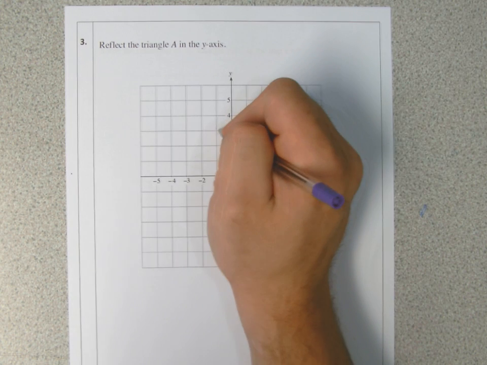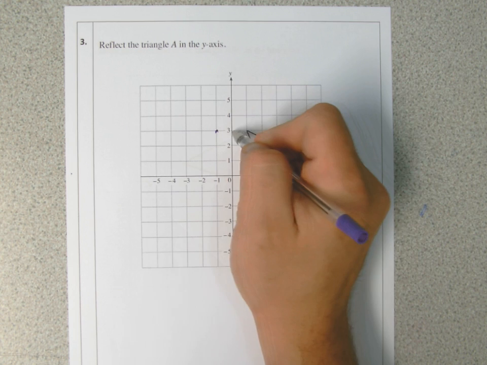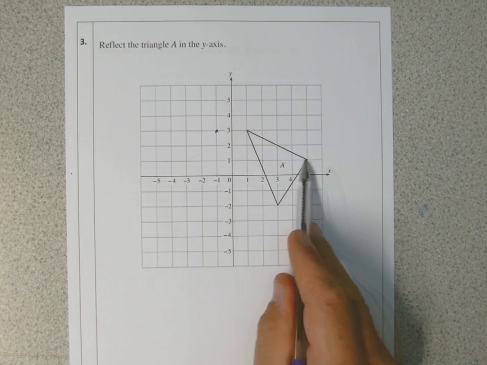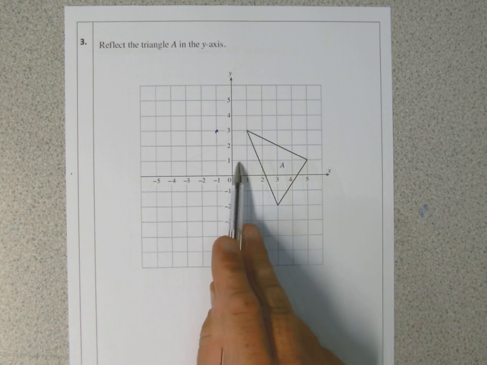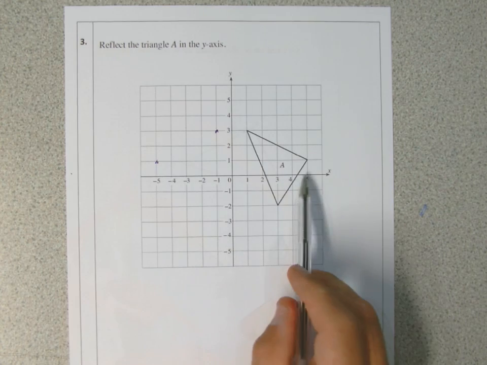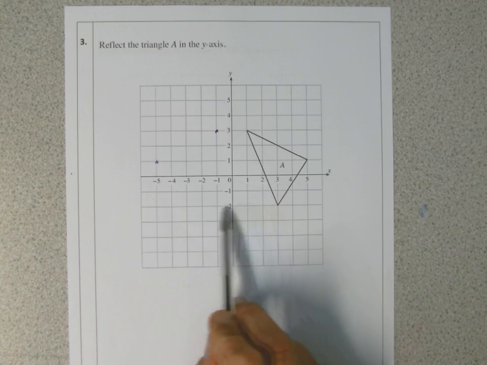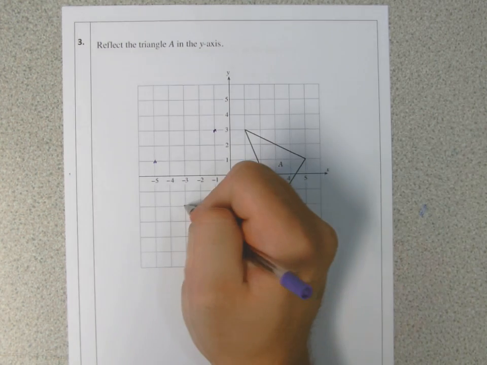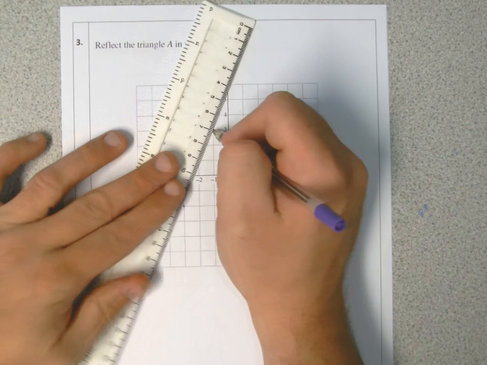1 square. It's 1 square from the y-axis. So you go 1 square back. That there is 5 squares. So you go back 5 squares. We end up there. And then this is 3 squares, so you go back 3 squares, so we end up here. You've got your shape.